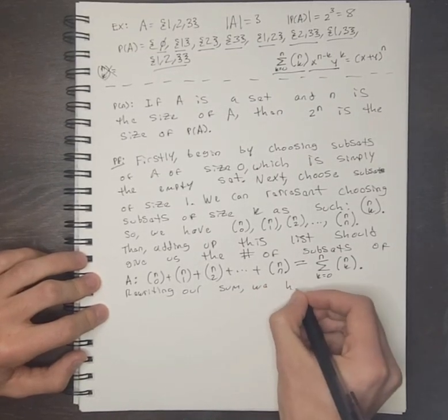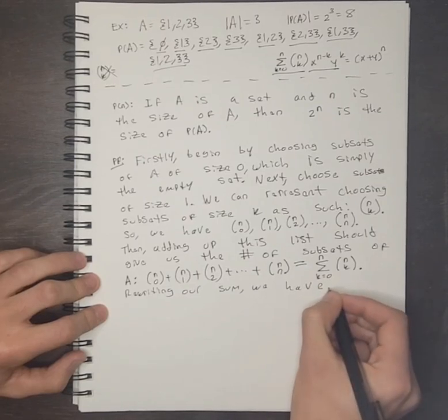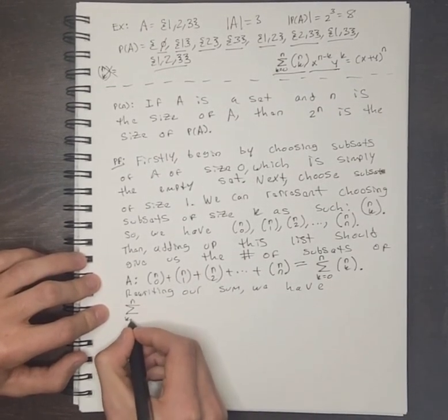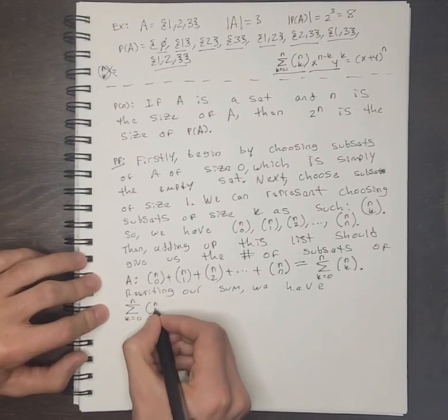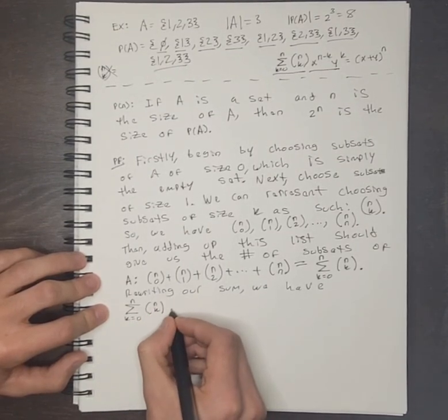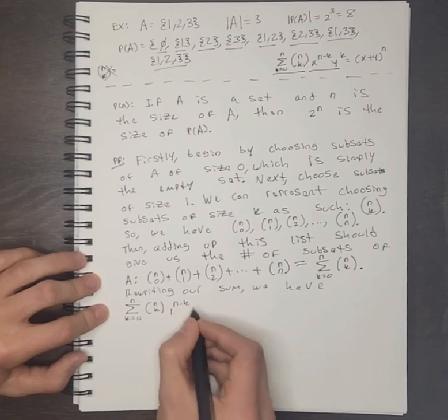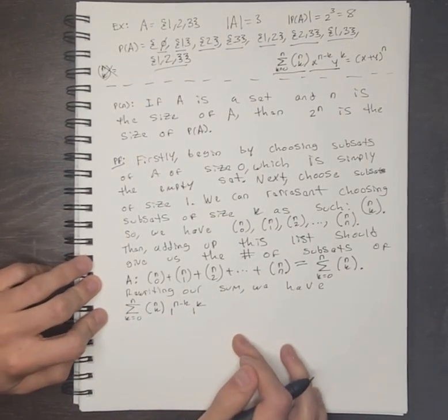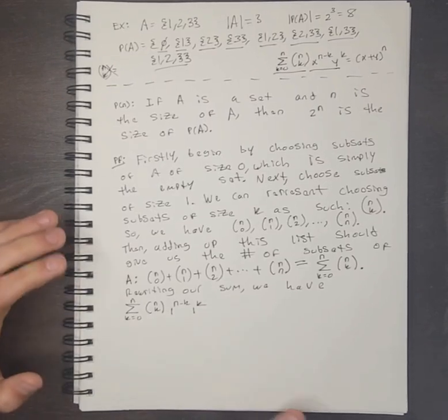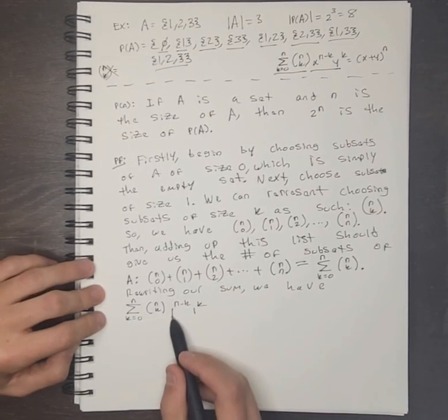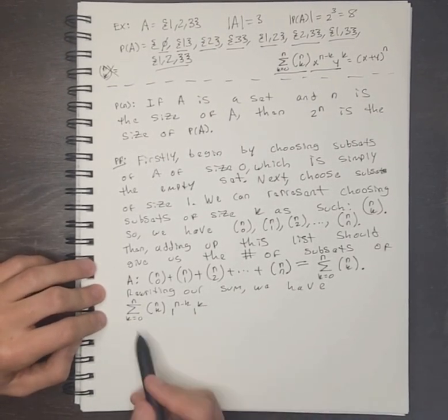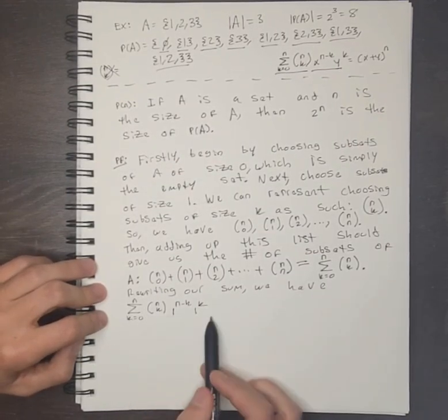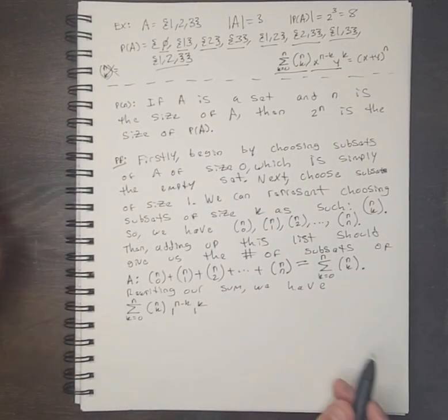We have the sum, k equals 0 to n, of n choose k times 1 to the power of n minus k times 1 to the power of k. And this is perfectly okay, because 1 to the power of anything is always going to be 1. This 1 times this 1 is going to result in 1, and this times 1 is just going to be this. So these two statements are completely equivalent.